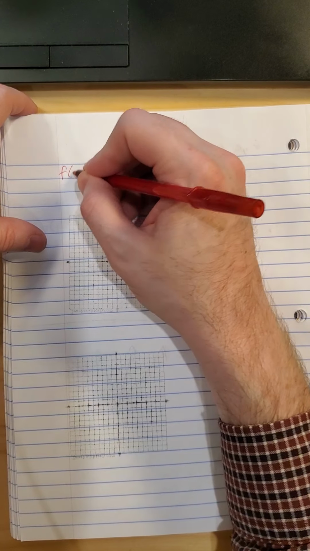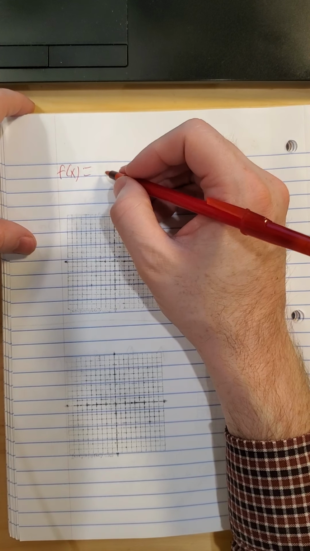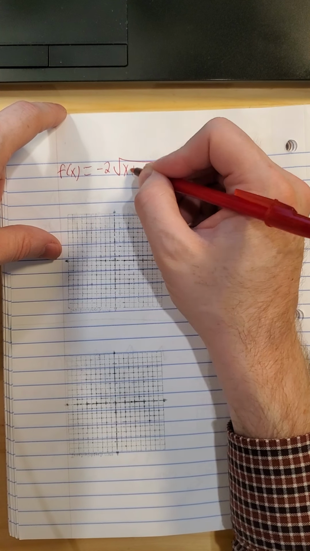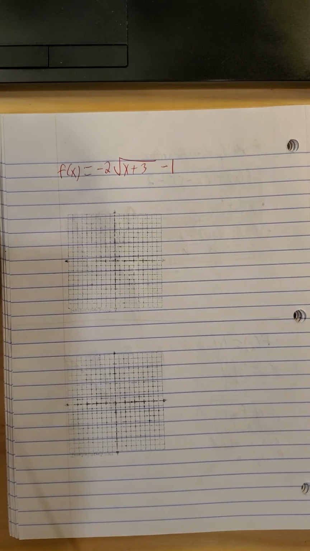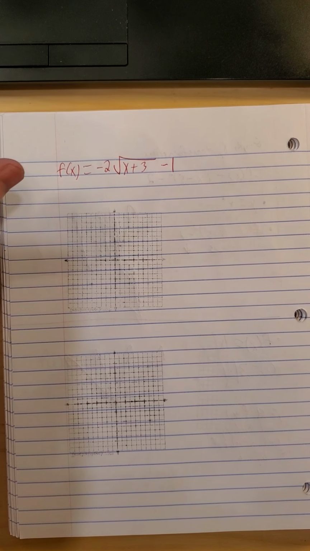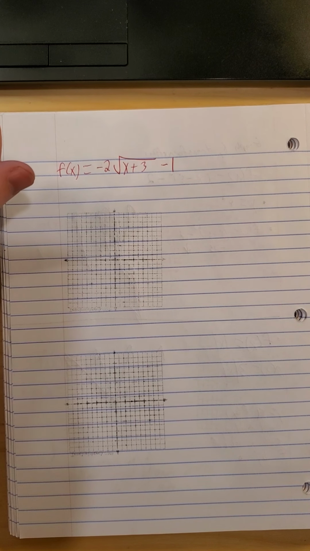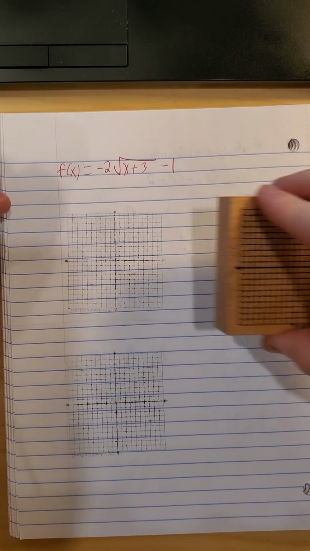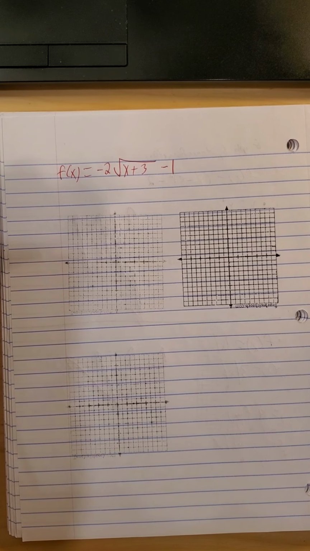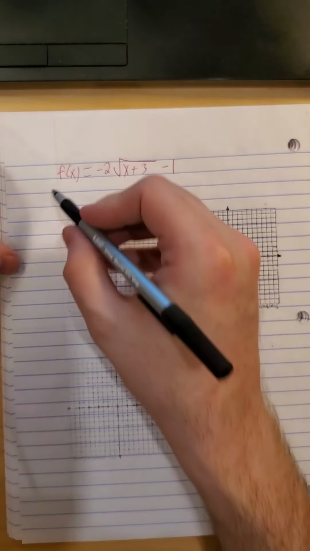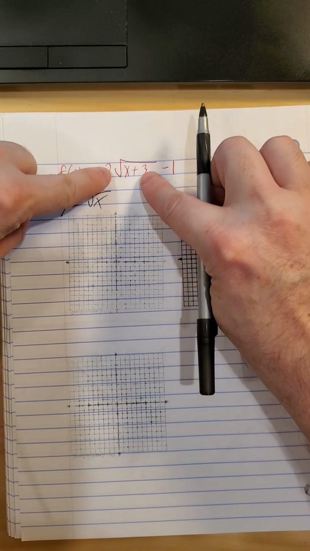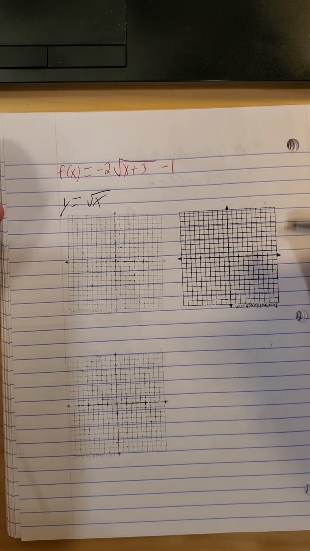So let's say if they ask us to graph f of x is, we'll do negative 2 square root of x plus 3, minus 1. We'll combine all of the stuff that we've done so far. And again, we're going to be graphing these by hand, and we're going to be using transformations to get us there. So our first stage is going to be boiled down to its most basic. This is a square root function. That's the key feature of it.